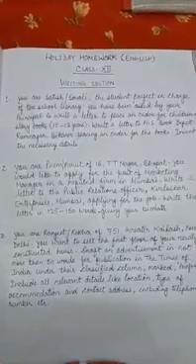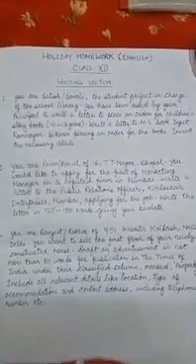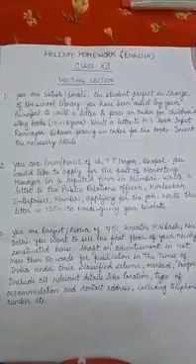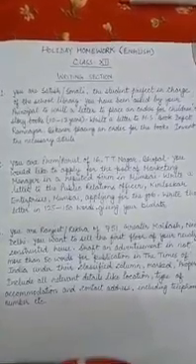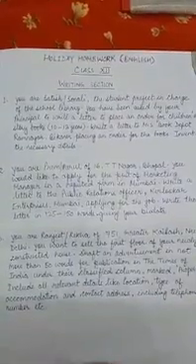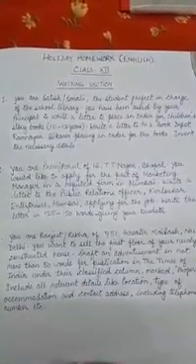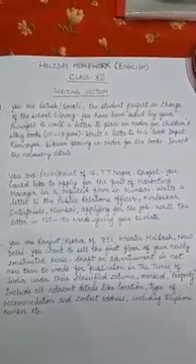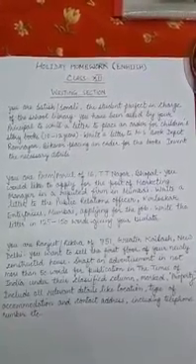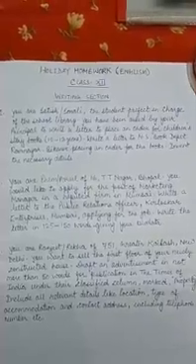The first question is related to the formal letter. It's a formal letter. It is related to the business letter, in which you are going to place an order for the books. Now I am reading the question for you. The question is that you are Satish or Sonali, the student prefect in charge of the school library.